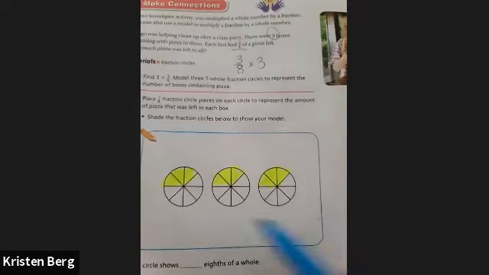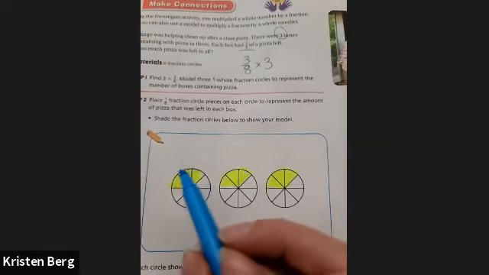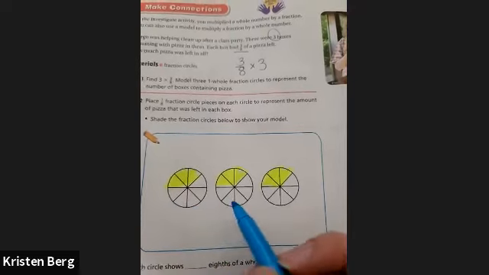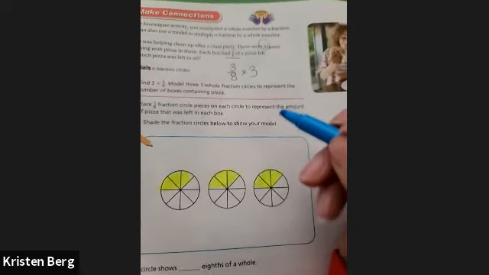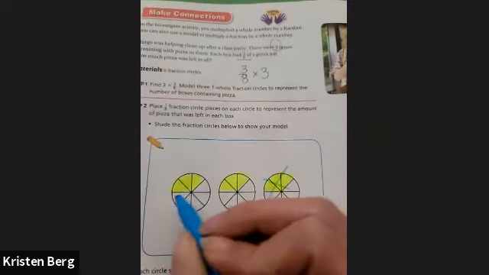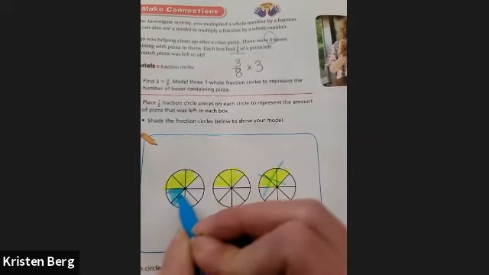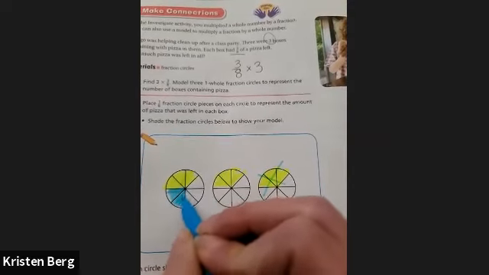So in this case, that is exactly what I'm going to be doing to see how much is left total. I'm going to take these 3 and shade them in over here because I'm going to combine them all into one box.